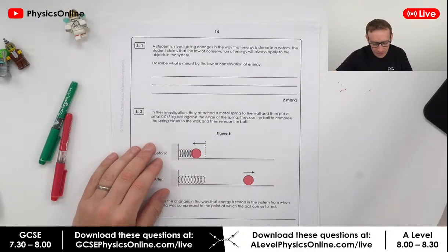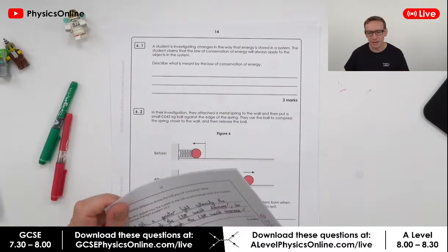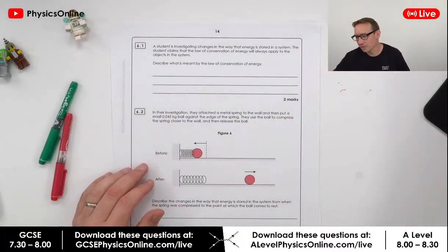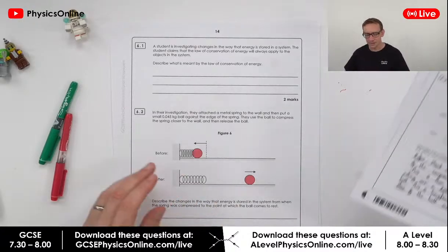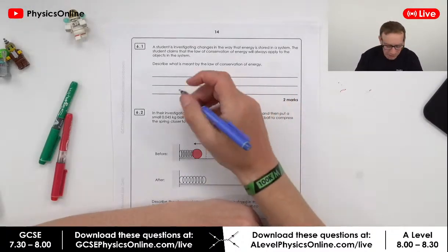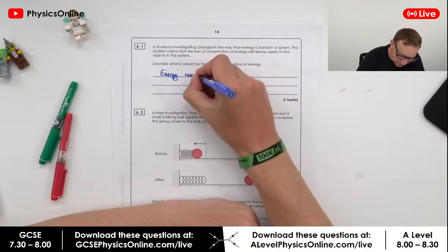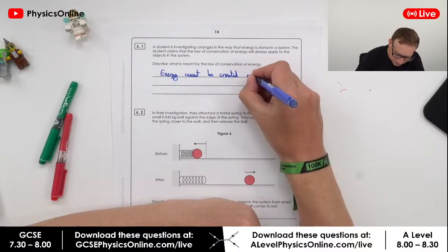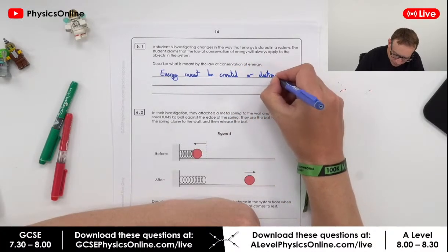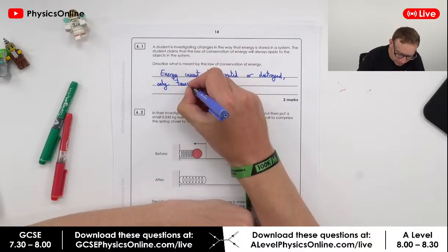Okay, so the first question is about looking at the way that energy is stored in the system. This is a paper 1 topic for AQA, and it's going to be covered by all the other exam boards. What do we mean by the law of conservation of energy? Basically, energy cannot be created or destroyed, only transferred.